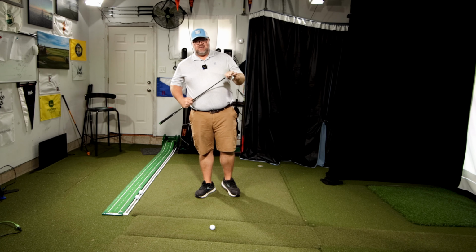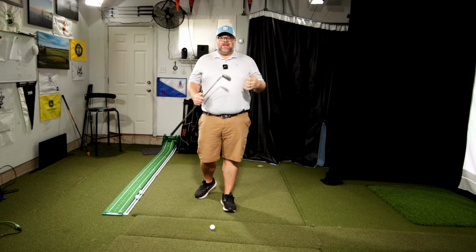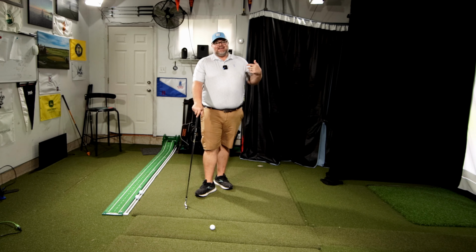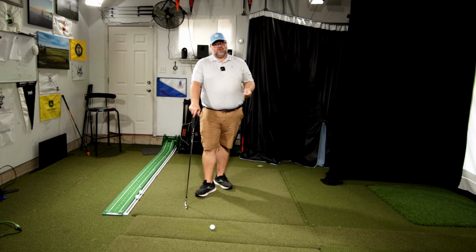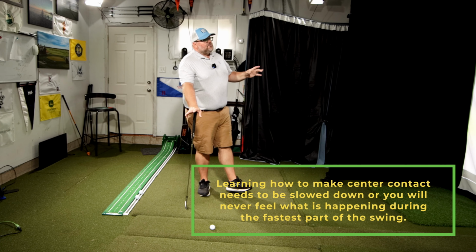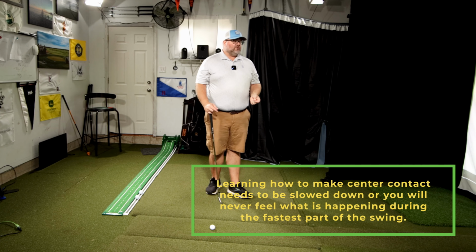A lot of times it's on the heel, especially with a driver, and they'll end up breaking their driver unless they fix it. But it can be tough because they have to slow down and get a feel for how to deliver that club, okay? So first off, from a number standpoint, what are we looking for?